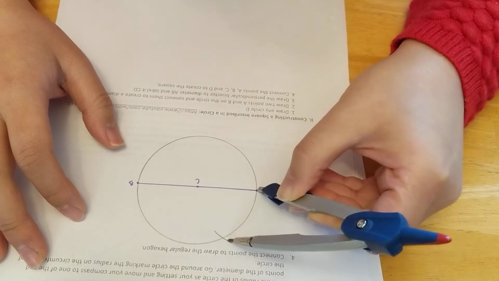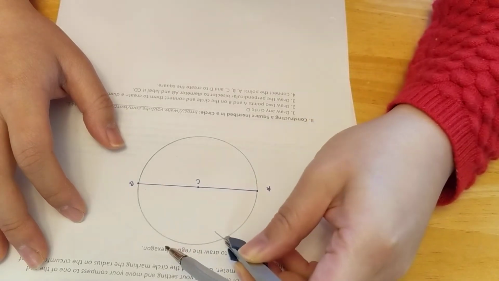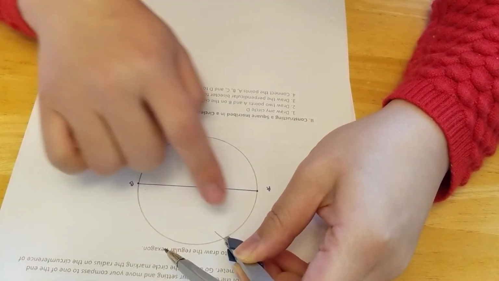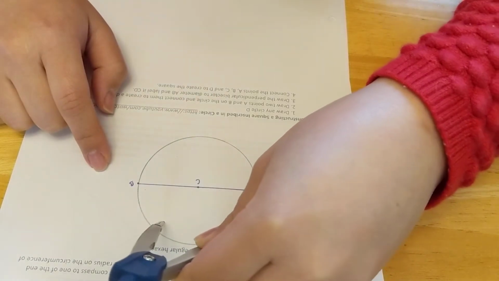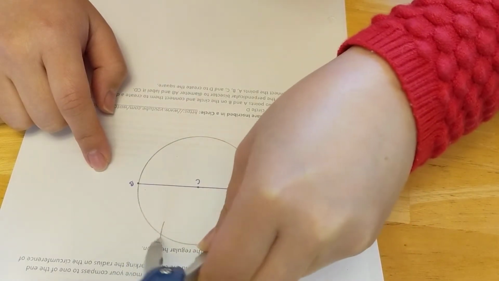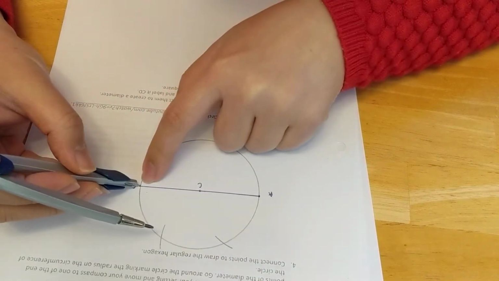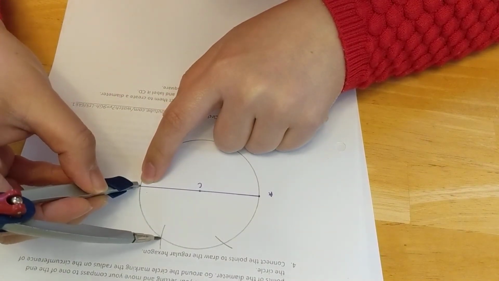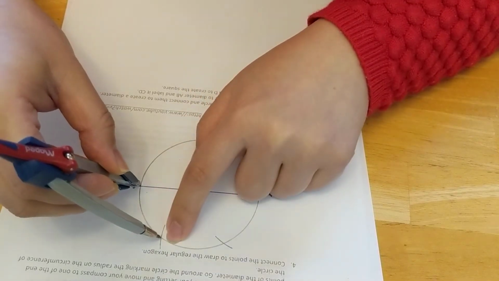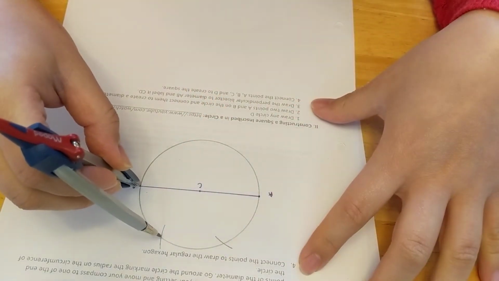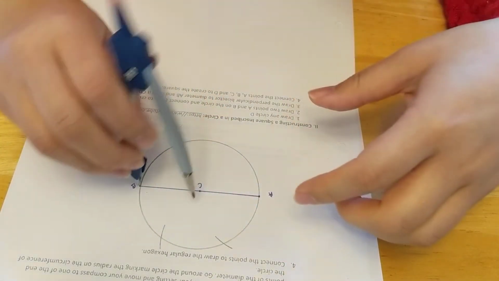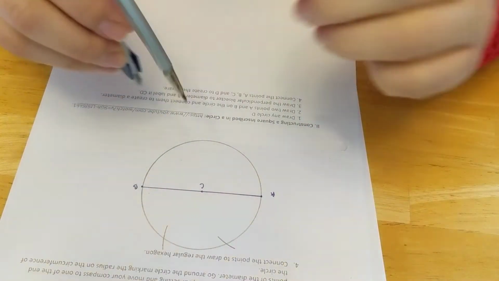So there's the first mark. Now move your compass onto that next intersection and mark off a second arc. You can double check that this is in the right spot by putting your compass point on B and seeing if, if I swung it up, I would hit that same point. That's how I know this is pretty accurate. Remember, we want to be very precise in our construction if we can. And then we can keep going.